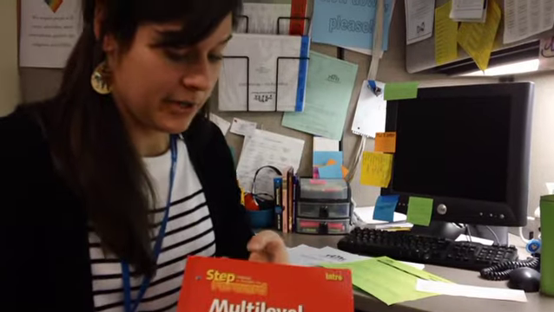Of course, the Oxford Picture Dictionary. It's lovely. And I also really enjoy the multi-level activity book for Step Forward. It's a great resource as well. And yeah, that's it. Great.